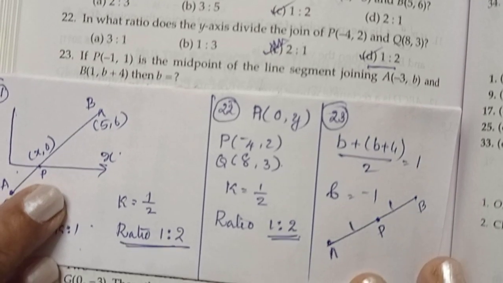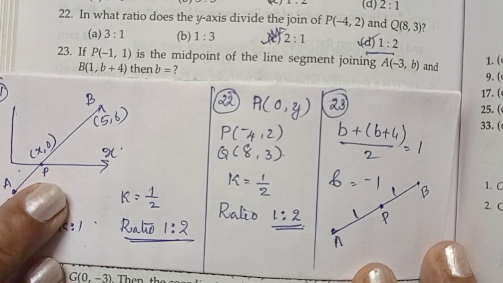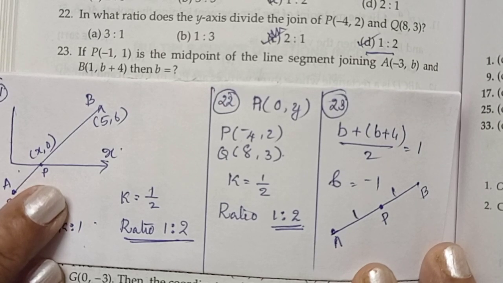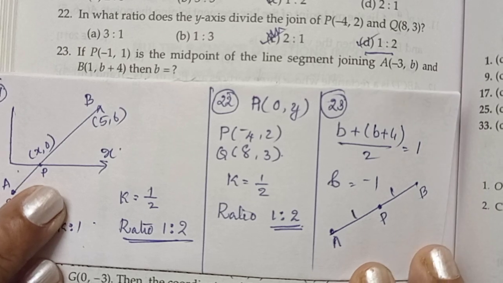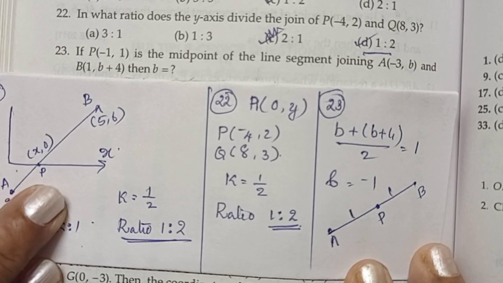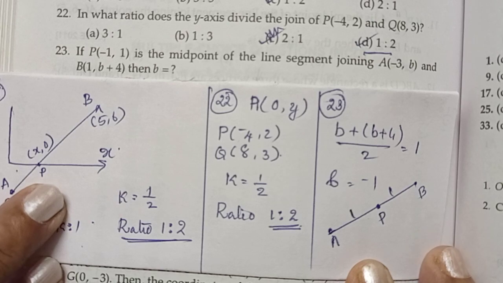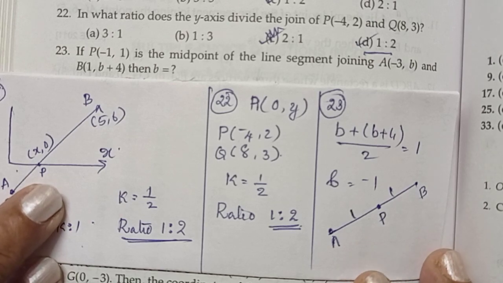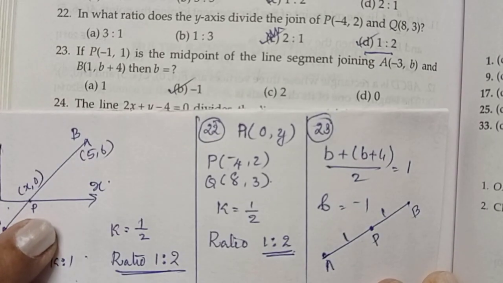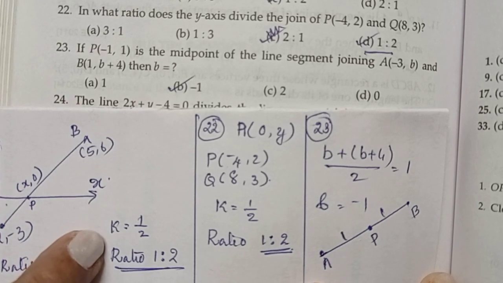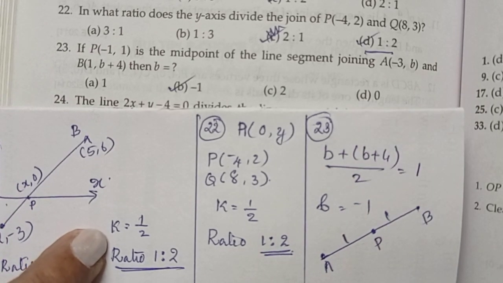The last question: if P(minus 1, 1) is the midpoint of the line joining A(minus 3, b) and B(1, b plus 1), then b is equal to, the answer is minus 1. We can take P as the midpoint, therefore it is dividing in the ratio 1:1. The answer is 1.